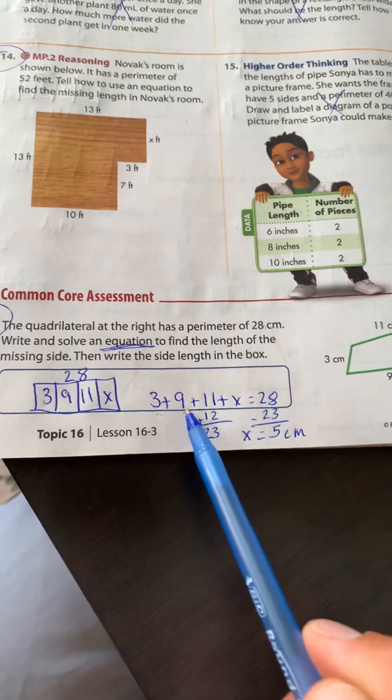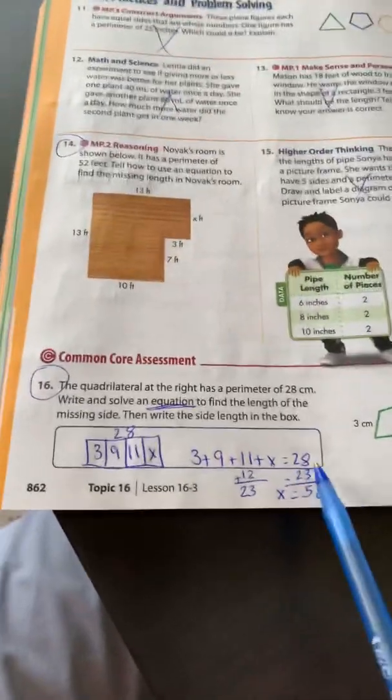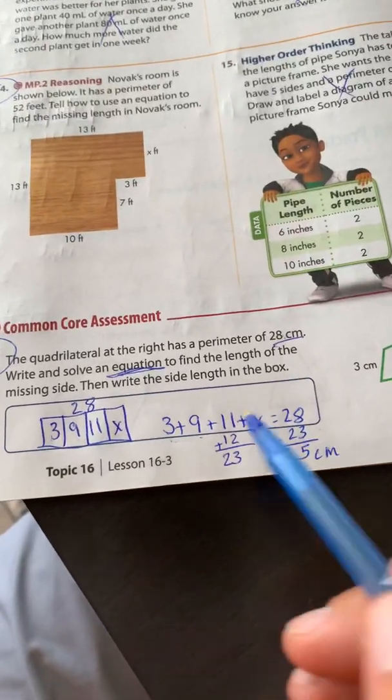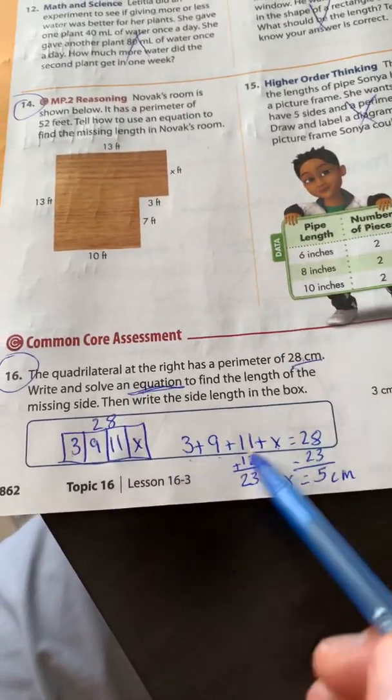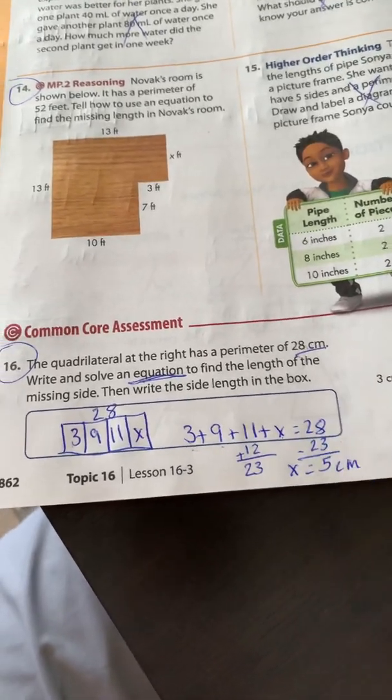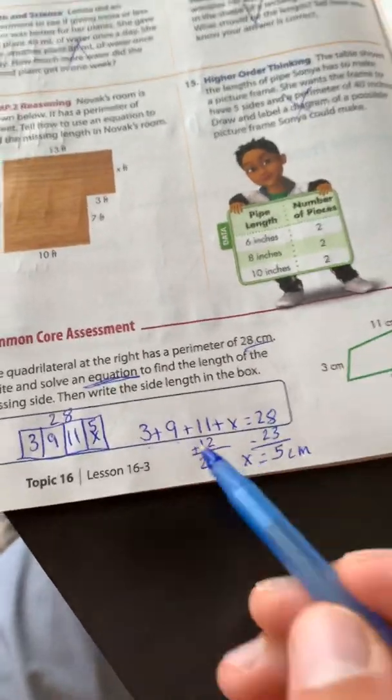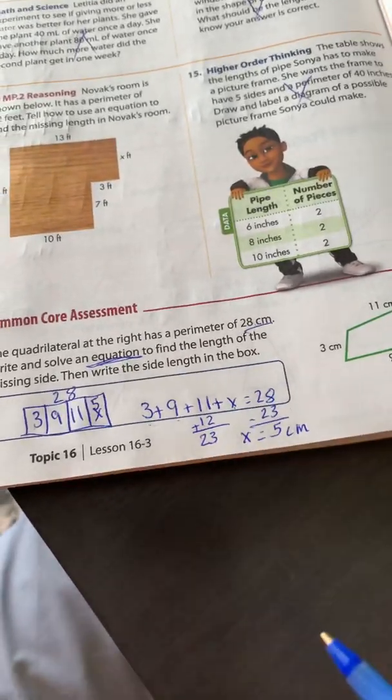Our equation is 3 plus 9 plus 11 plus x equals 28. Why 28? Because that's our perimeter. And these are the 4 sides added up. To solve it, we add up what we know and subtract it from the perimeter. And we get 5. So this would be 5 right here. To check it, you can add 3 plus 9 plus 11 plus 5, and you would equal 28.